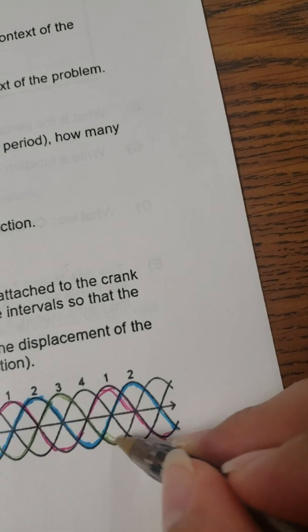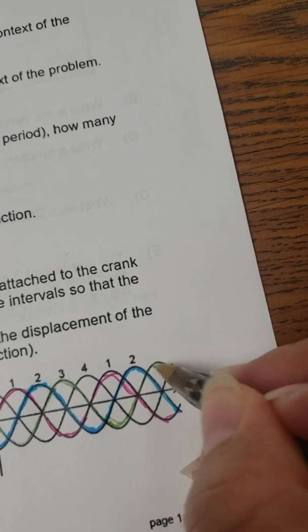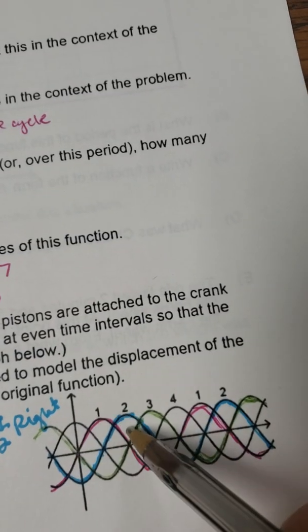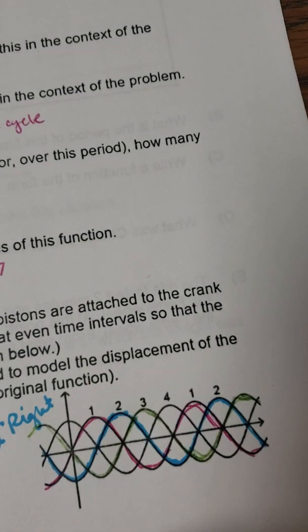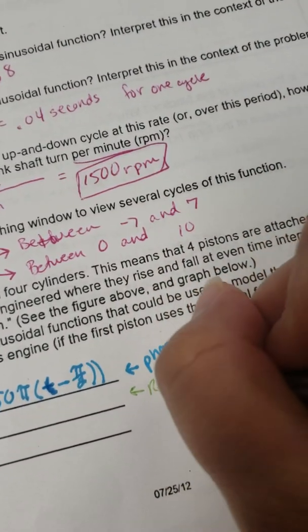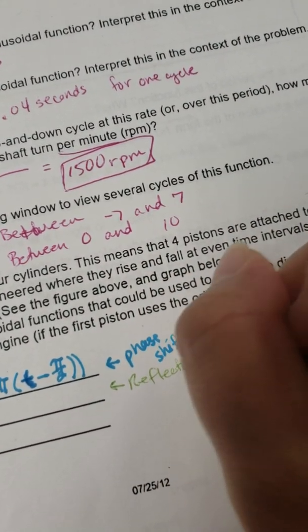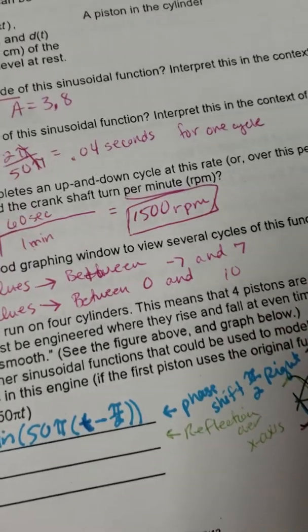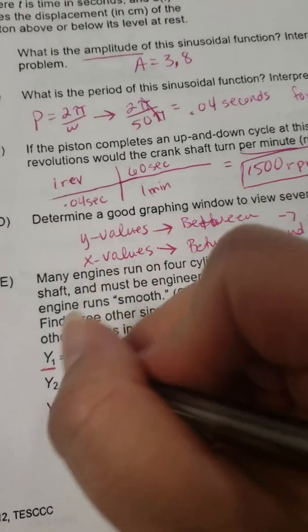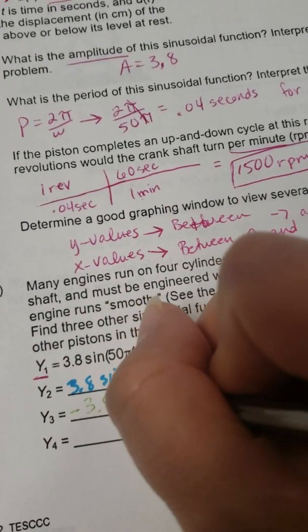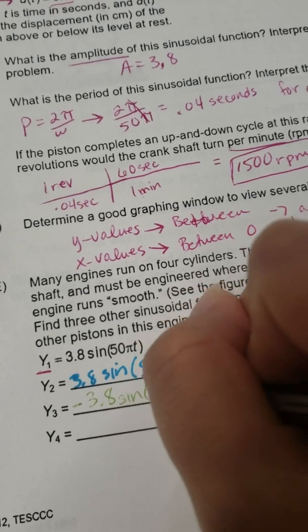If you follow the green one that I'm outlining right now and compare it to the pink one, they're exact reverses of each other, like they flipped. So this is a reflection over the x-axis, which means that this is going to be negative 3.8 and all of that. So sine 50 pi t.